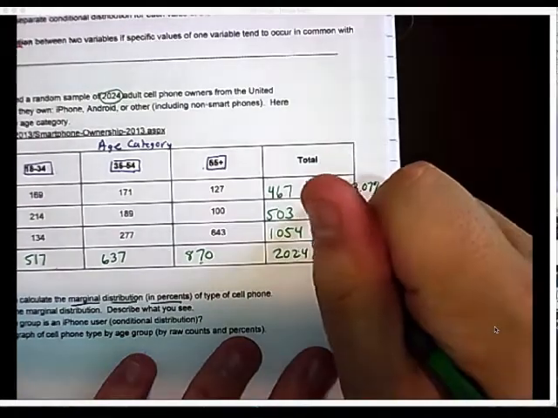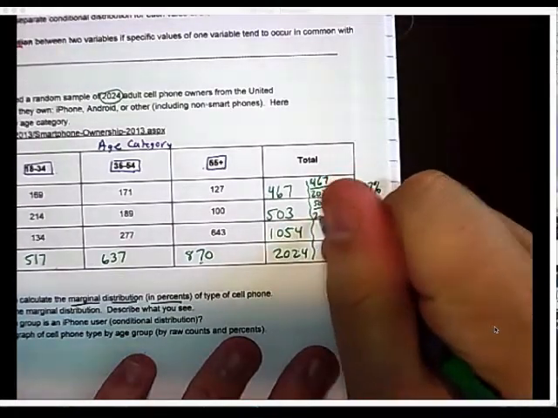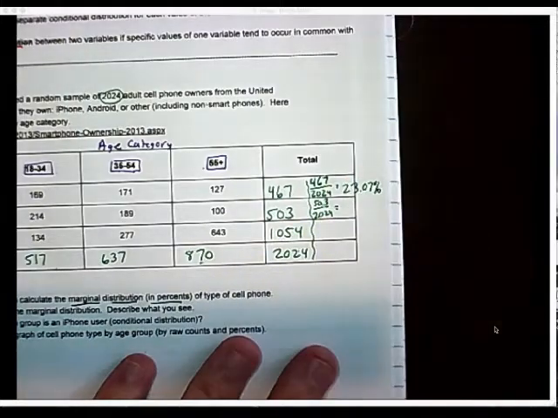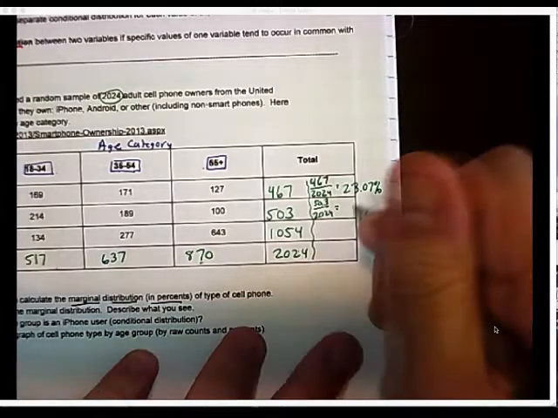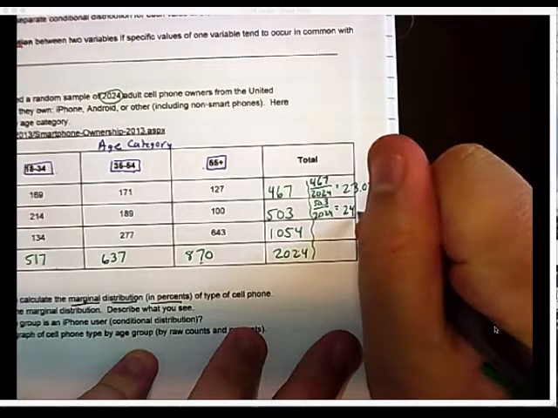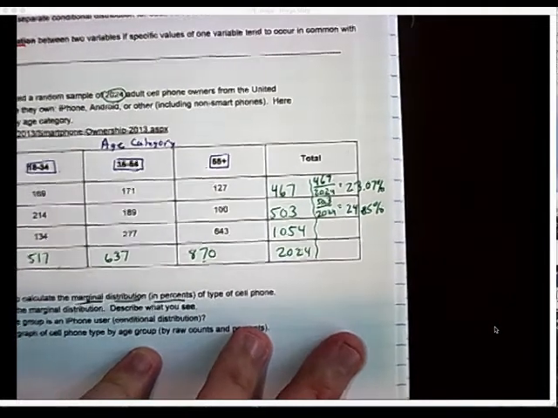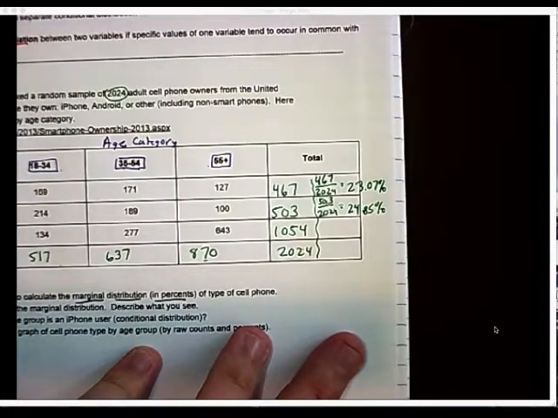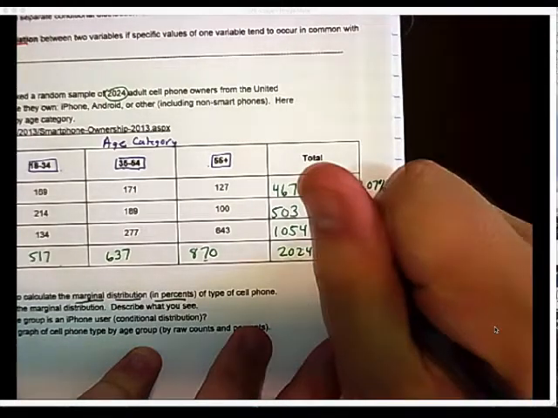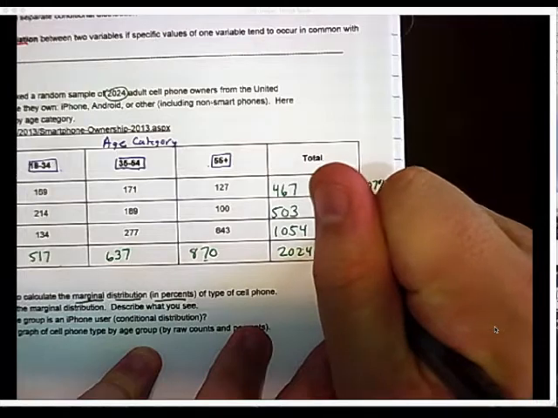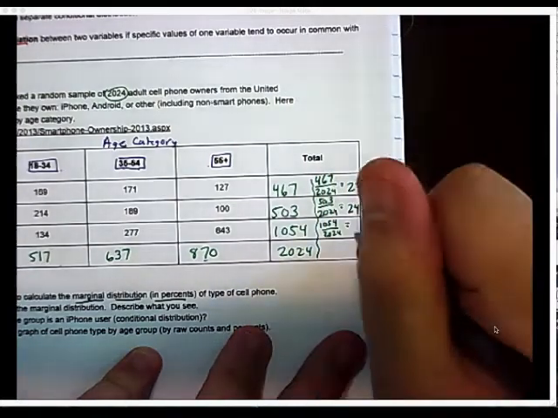Then I would do 503 divided by 2024. As a decimal, that's 0.2485, so that's 24.85%. And then 1054 divided by 2024, that's going to equal 52.08.